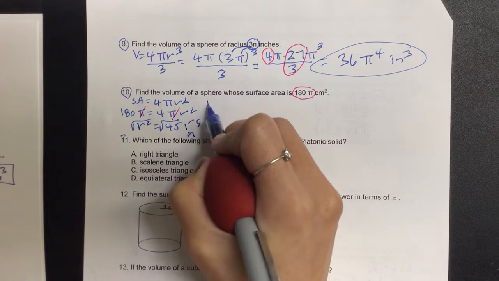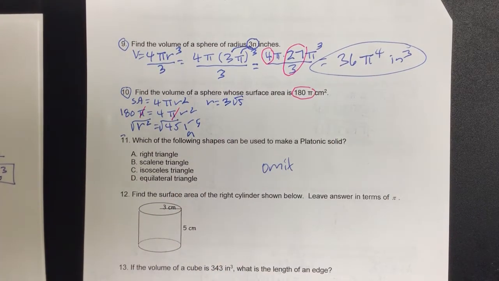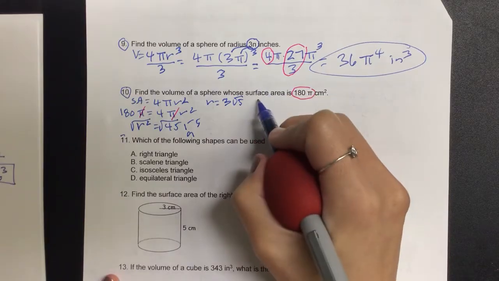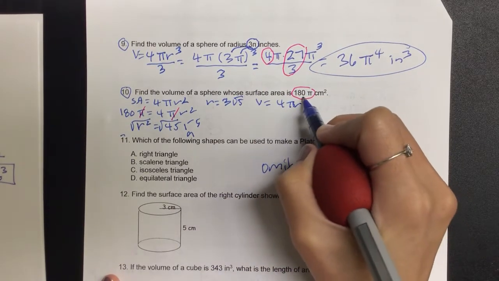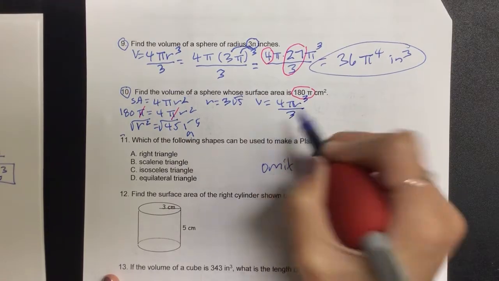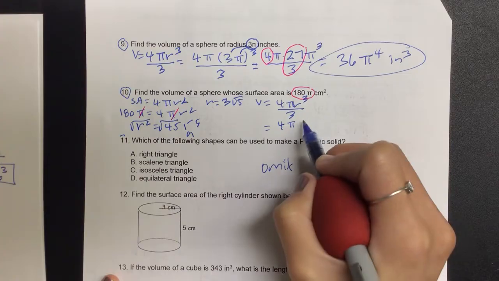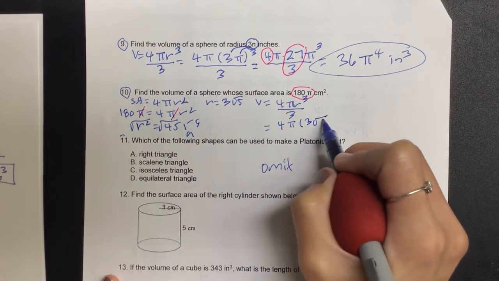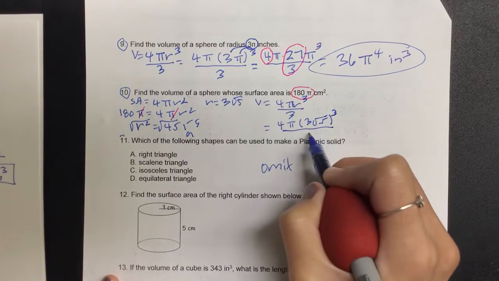So we know our radius must be the square root of 9, which is 3, radical 5. Now let's write out the volume again. We have 4 pi r cubed all over 3. And then we have 4 pi, we know our radius is 3 radical 5. And the 3 radical 5 is going to be our biggest challenge on this problem.